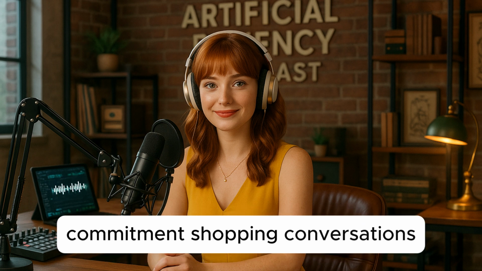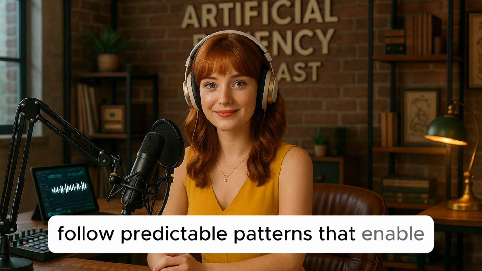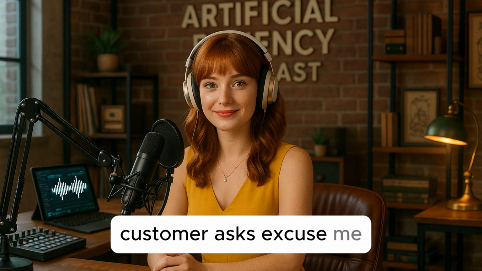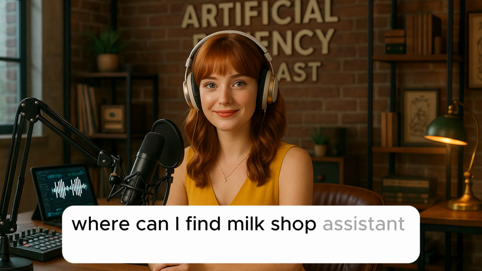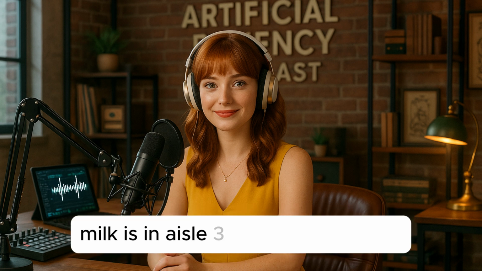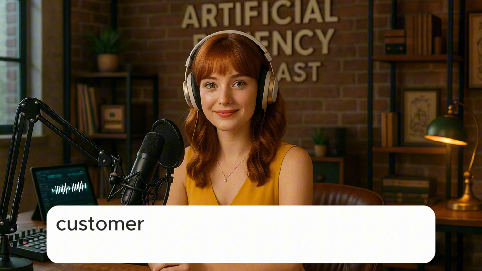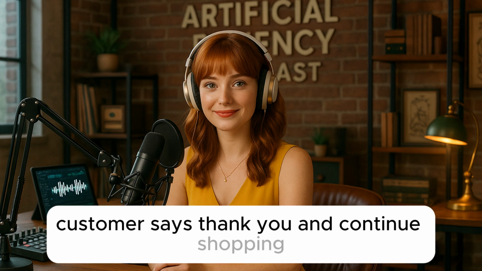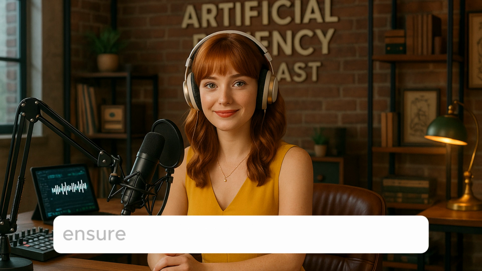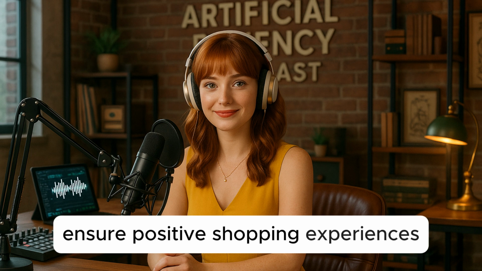Shopping conversations follow predictable patterns that enable successful transaction completion. Customer asks, "Excuse me, where can I find milk?" Shop assistant responds, "Milk is in aisle 3, next to the yogurt." Customer says, "Thank you," and continues shopping. These interaction patterns ensure positive shopping experiences.